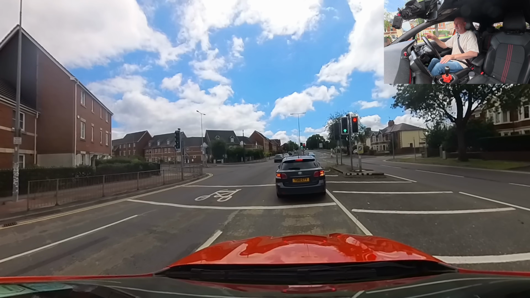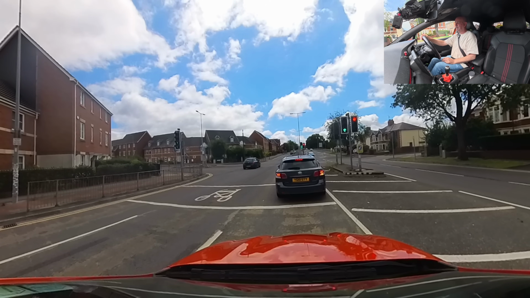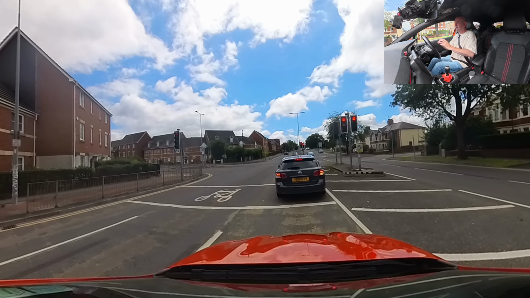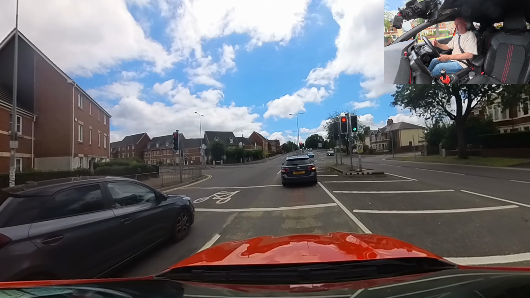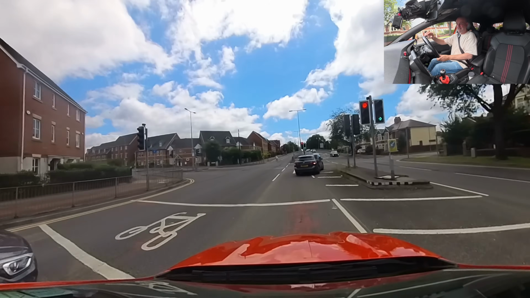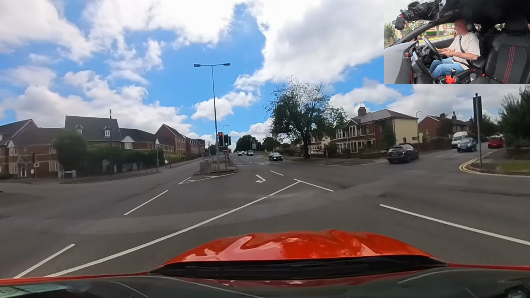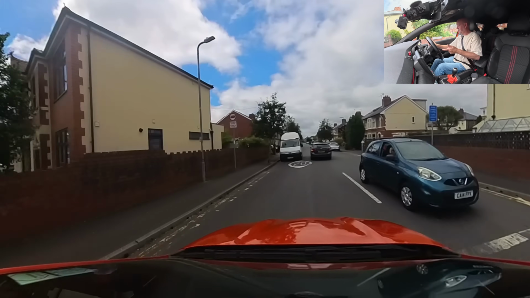Because I'm turning right, I've got to wait for the traffic lights on the right hand side to tell me to go. If it was just a solid green light and a filter light underneath it, then you're able to proceed forward but only turn as long as it's safe to. So make sure that everything is safe before you move away, and then proceed with caution.